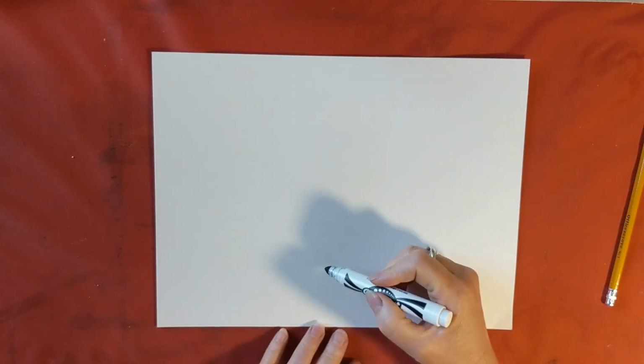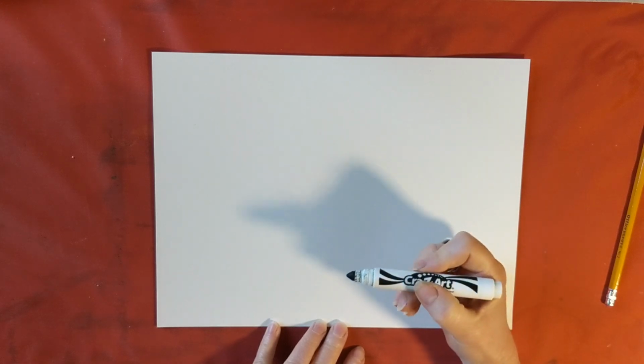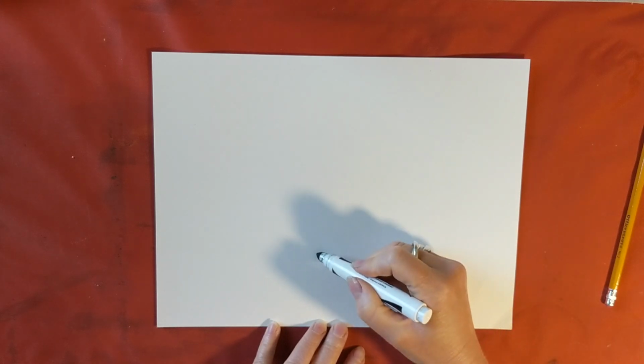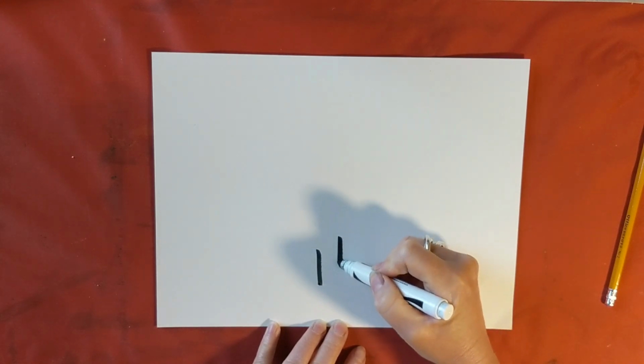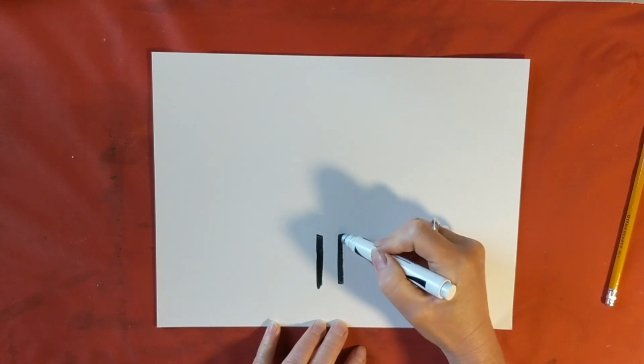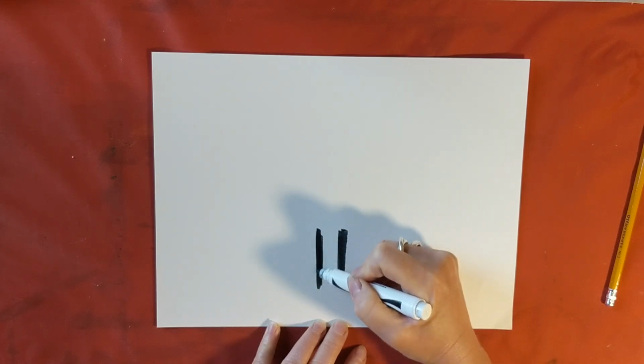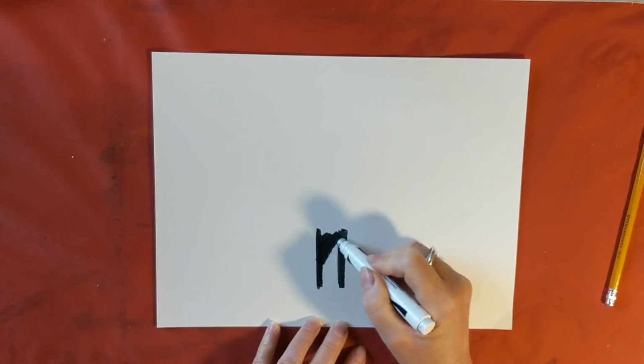So you will need your watercolour paper. As I said, you do need watercolour paper for this. The paper I've tried, it doesn't work quite so well. We're going to start with our tree. We're just using a water-based black marker. So I'm going to start with 2 lines, 2 railway tracks in the middle, which is our tree trunk, and I'm going to colour it in.